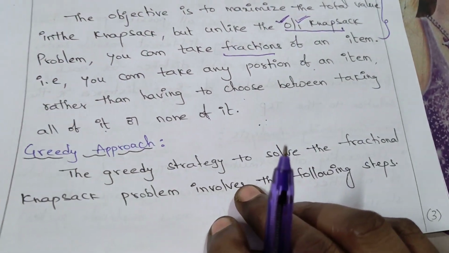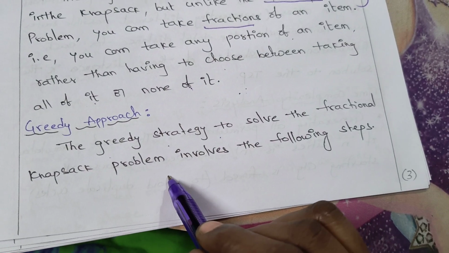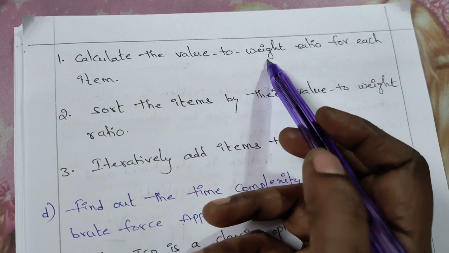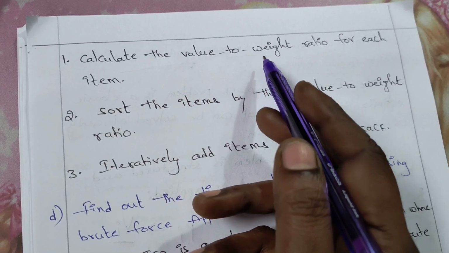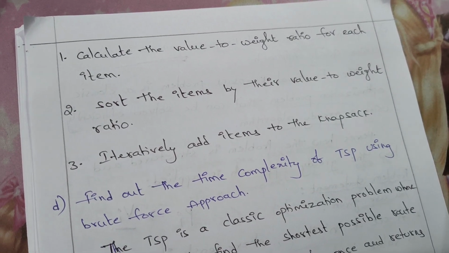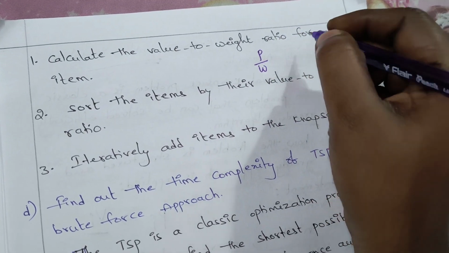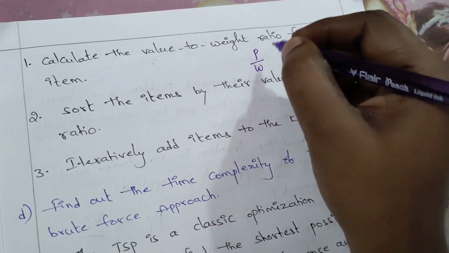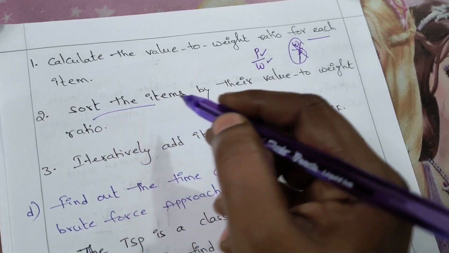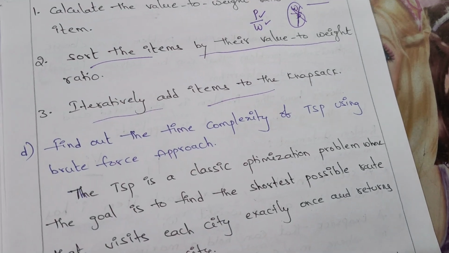Okay. Now, how will the greedy approach help you out for the same problem? The greedy strategy to solve the fractional knapsack problem involves the following steps. The first step is to calculate the value to weight ratio, and this is maybe the most confusing part for students. As soon as you find this fractional knapsack problem, you have to calculate p by w. It's not w by p. P by w. Profit by weight ratio for each item. Then sort all the items by their value to weight ratio. Iteratively add items to the knapsack. This is the approach.